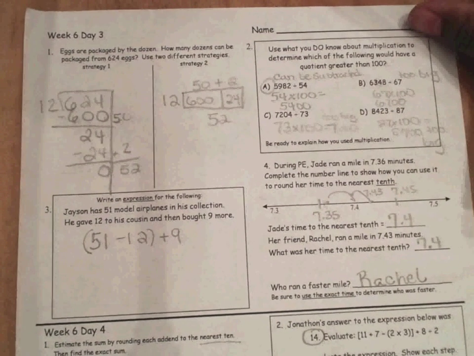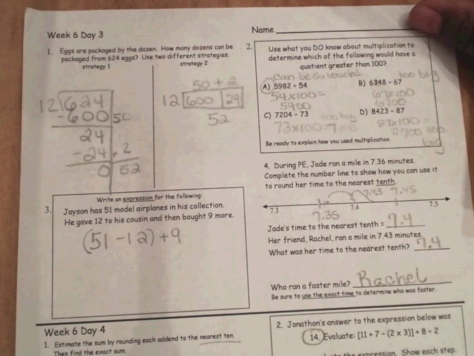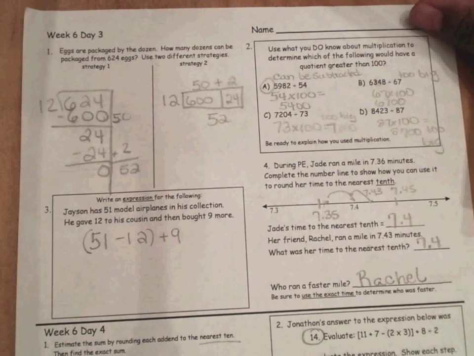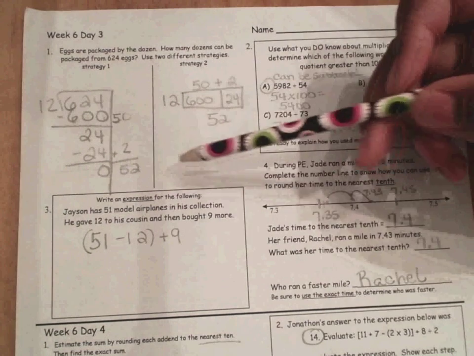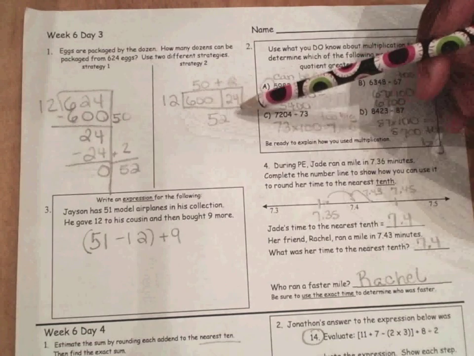Okay, day 3. Eggs are packed in by the dozen. How many dozens can be packed from 624 eggs? Use 2 different strategies. Strategy 1, strategy 2. As you can see, I did partial quotient on this side and I did an area model.